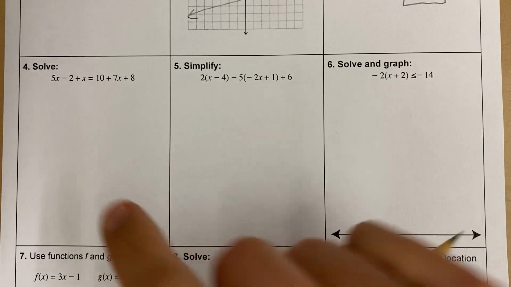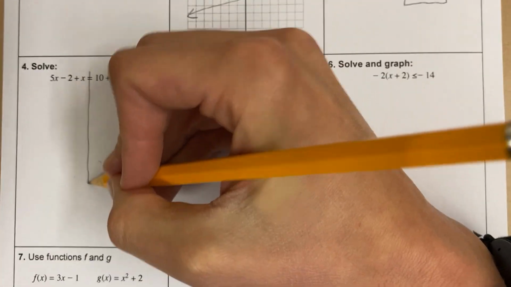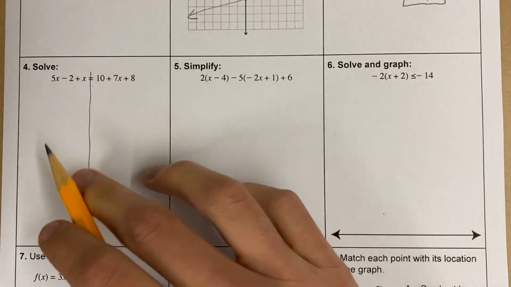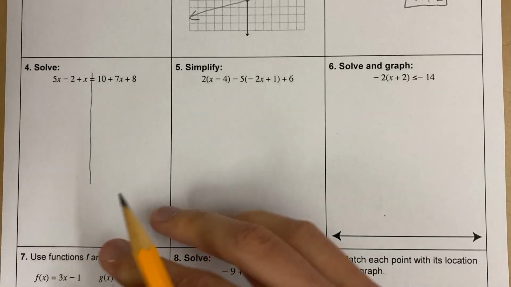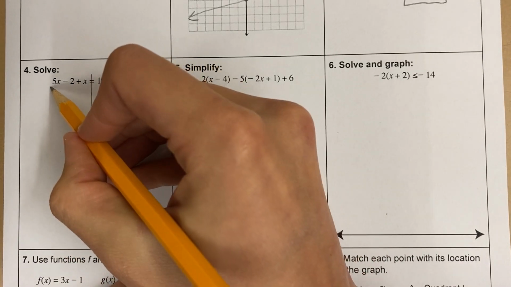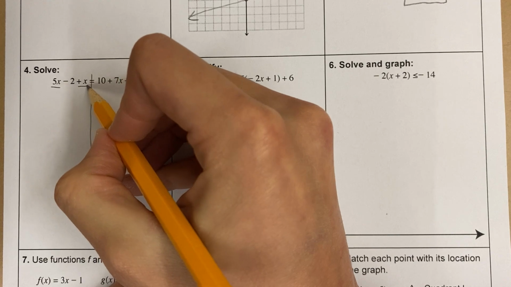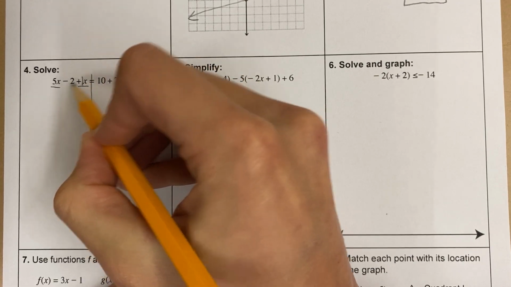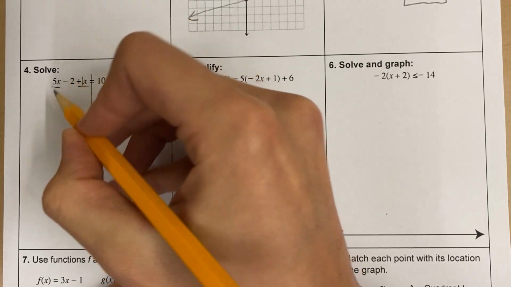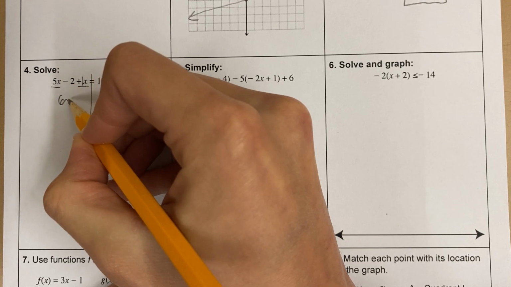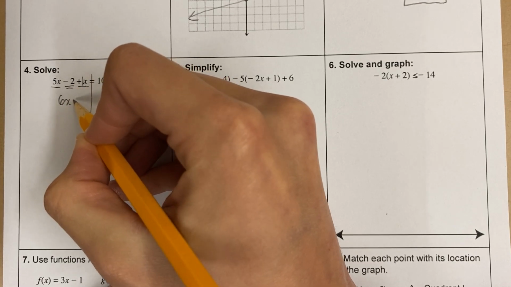Again, I'm asked to solve. I notice this time, this one's a little different because I have x's on both sides of the equation. Okay, the first thing I'm going to do though is I notice that there's like terms on this side of the equation, right? This is 5x and 1x, those are like terms. 5 plus 1 is 6. And I'm going to just bring down this minus 2.